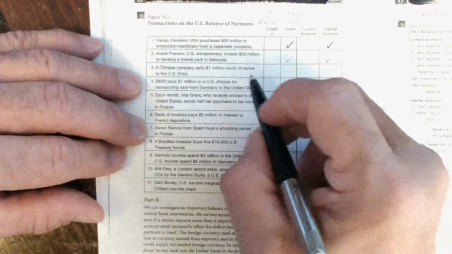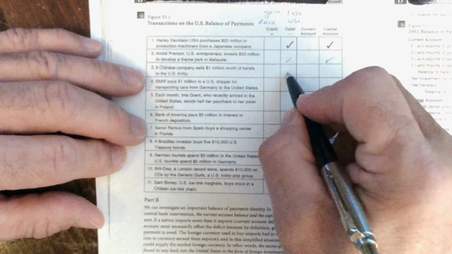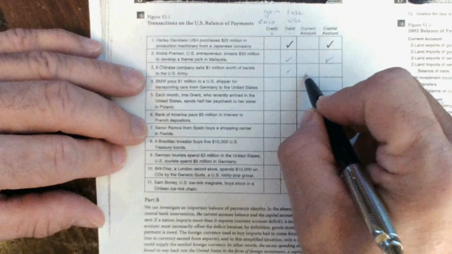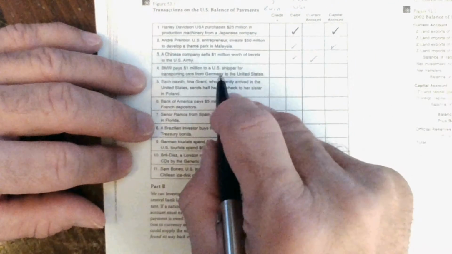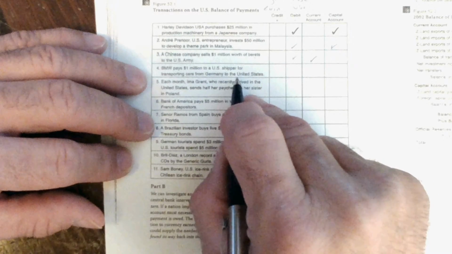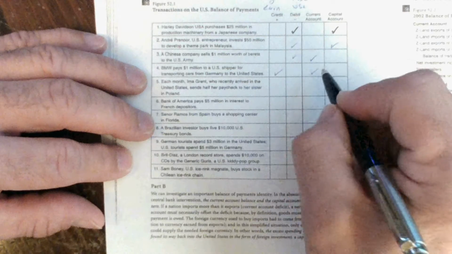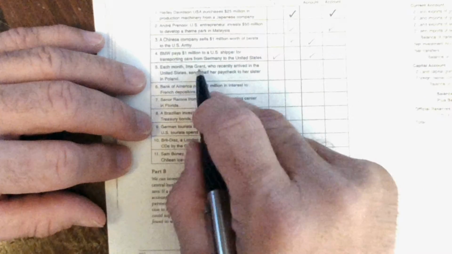A Chinese company sells $1 million worth of berets. So we lose currency, but we gain a good. BMW pays $1 million to a U.S. shipper for transporting cars from Germany to the United States. So we gain the currency and provide a service.